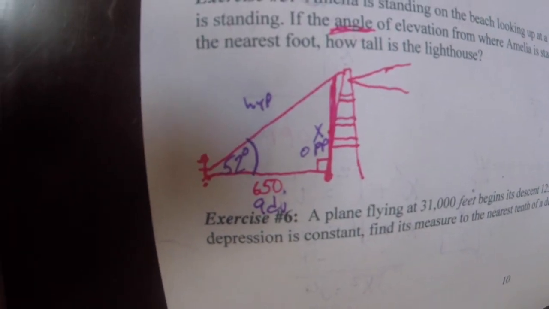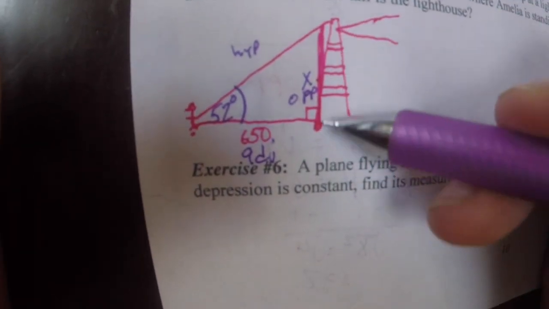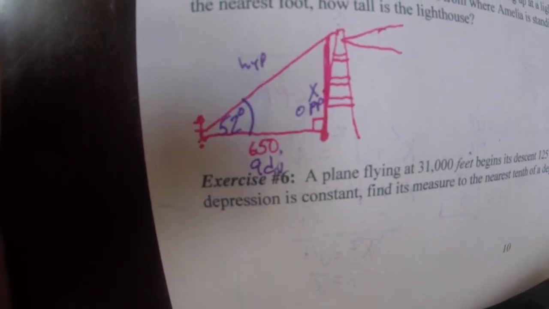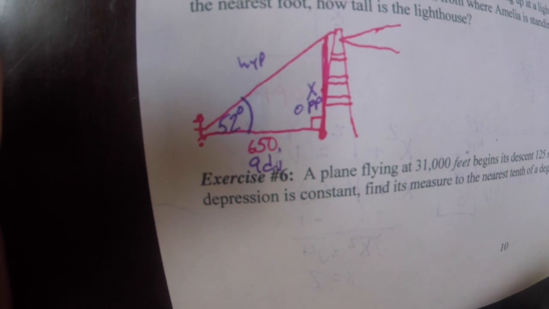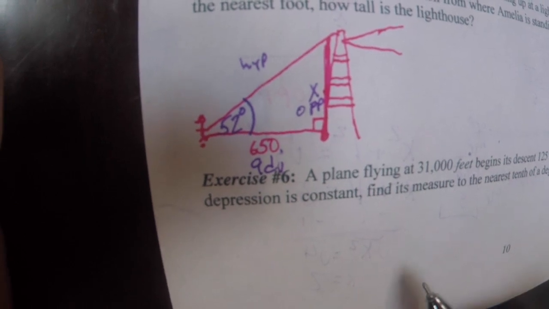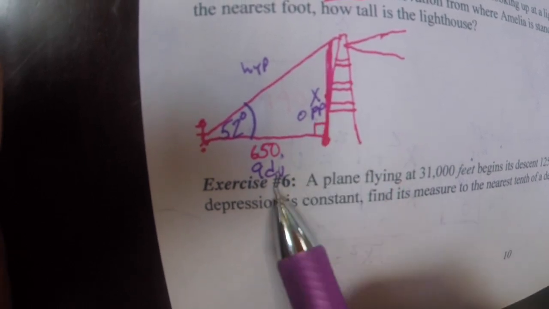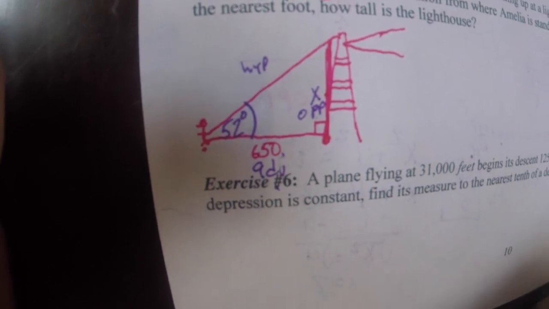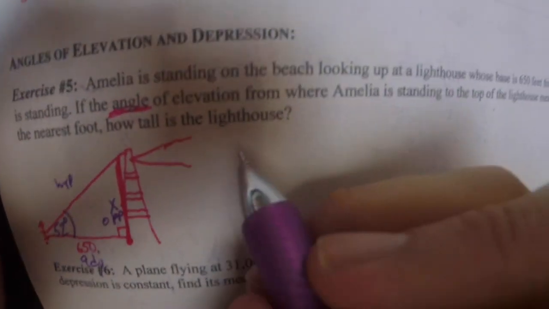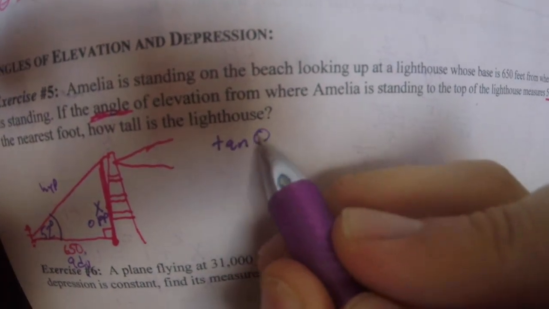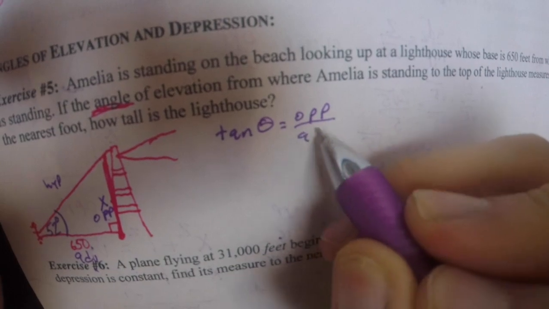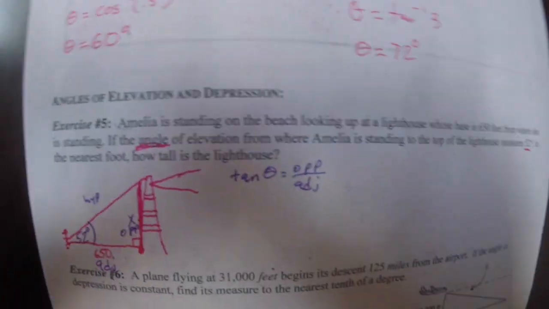Alright, so I need to solve for the opposite and I'm given the adjacent. Which trig function, sine, cosine, or tangent, deals with opposite and adjacent exclusively? It's tangent, right? The tangent of an angle equals opposite over adjacent. That's the TOA part of SOHCAHTOA.